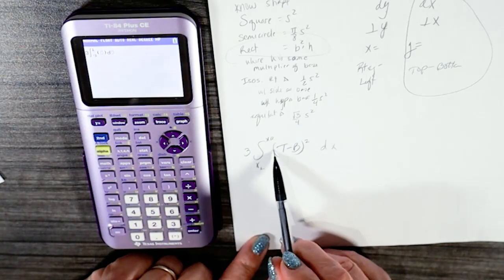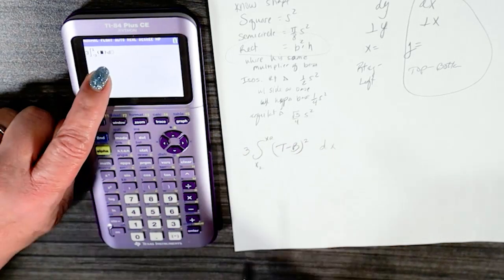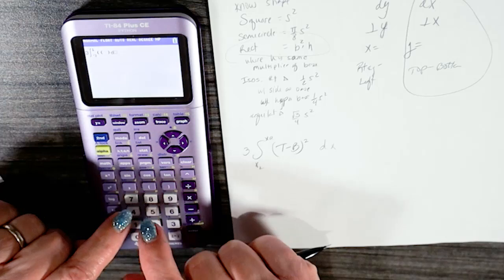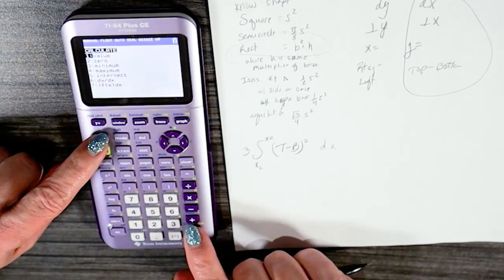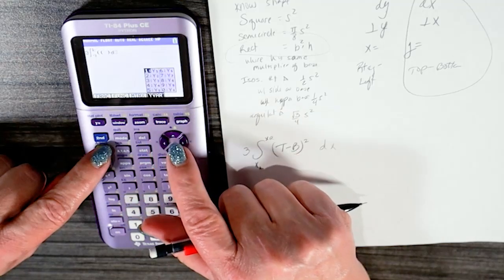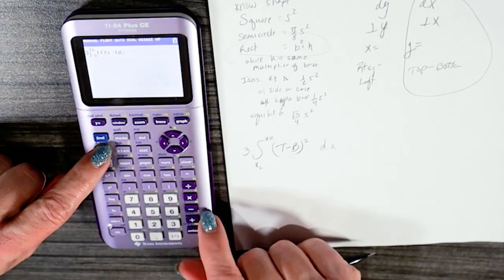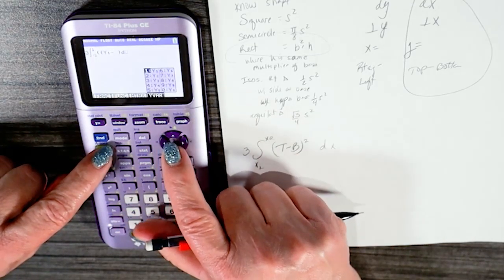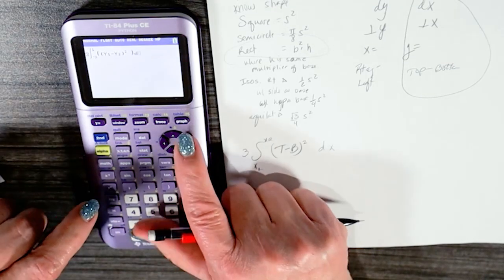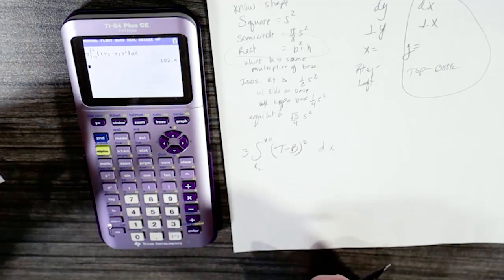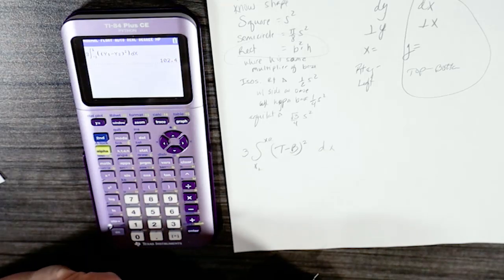Now, I need to square this side in here. So you need to make sure that you add an extra set of parentheses. Then you're going to do alpha trace y1 minus alpha trace y2, close your parentheses and square it, dx. And there's my volume, okay?